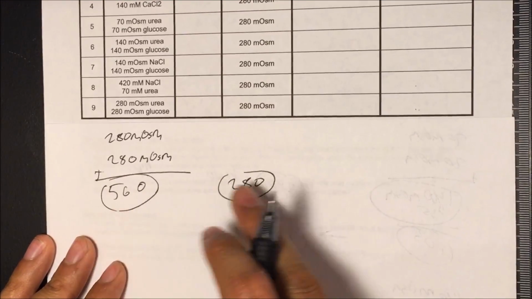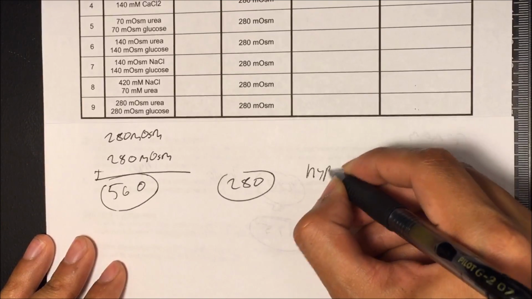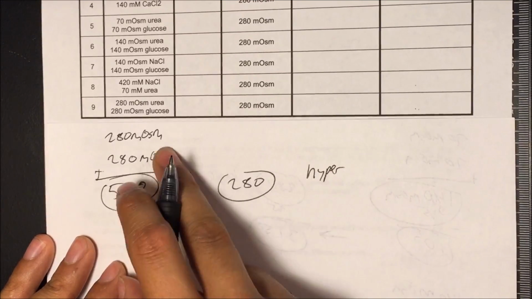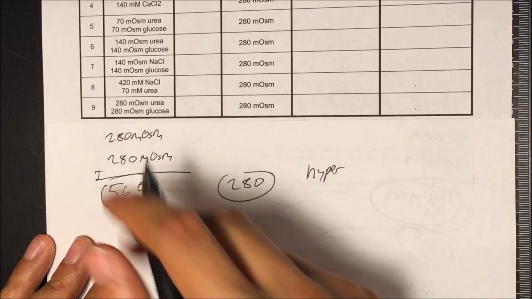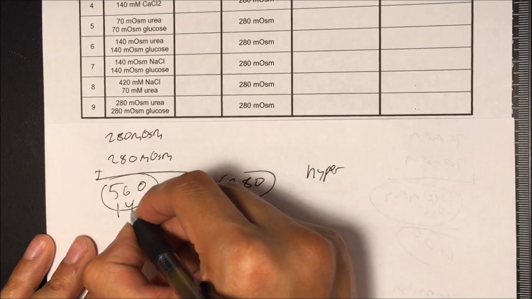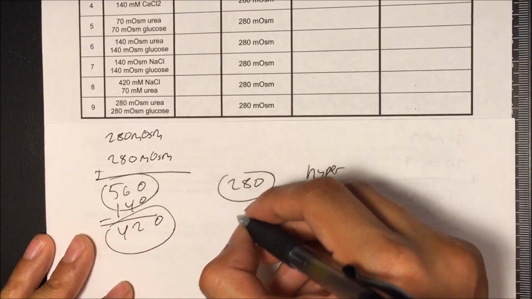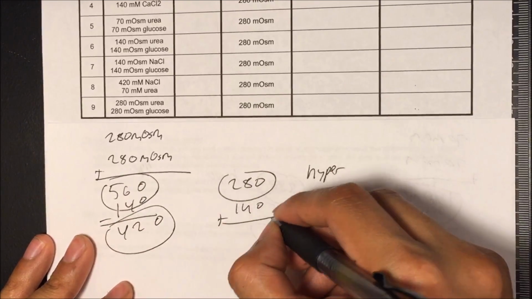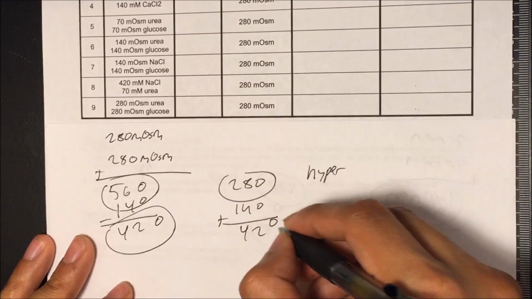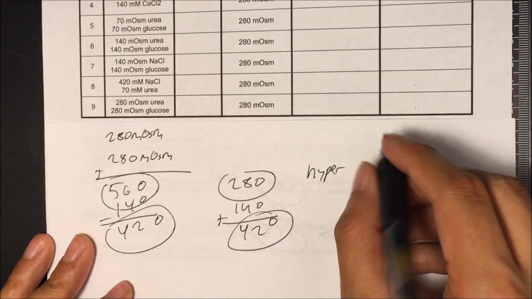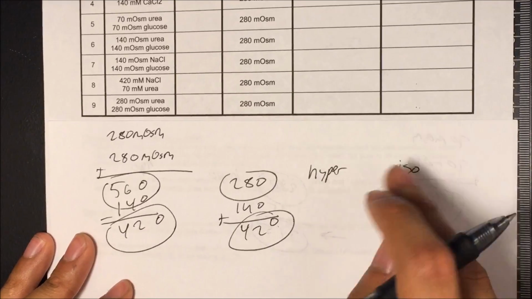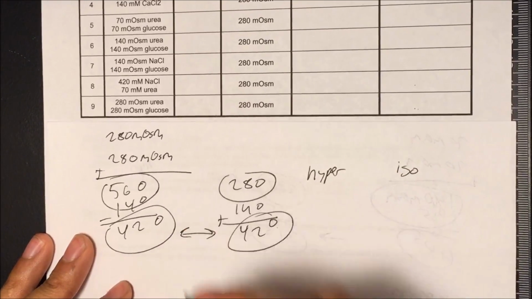Since there is more outside than inside, this will be hyperosmotic. Now, since we do have urea, we take half of 280, which is 140. So we minus 140 here, and we add 140 to the red blood cell, which is 420. And now, since they're both equal, the tonicity will be isotonic, and there will be no net change in water movement.